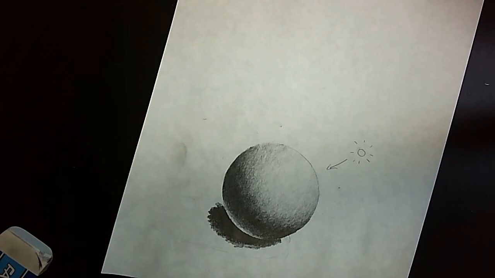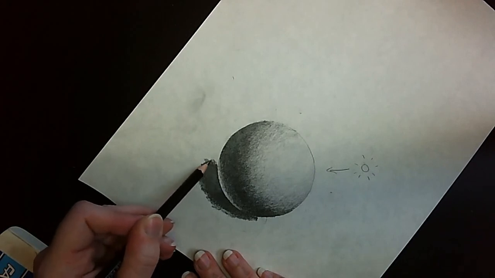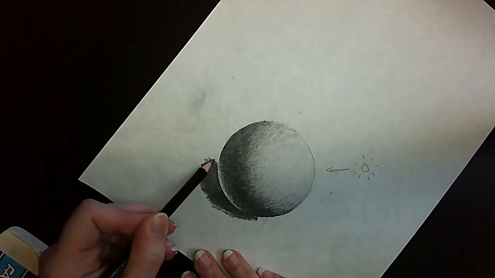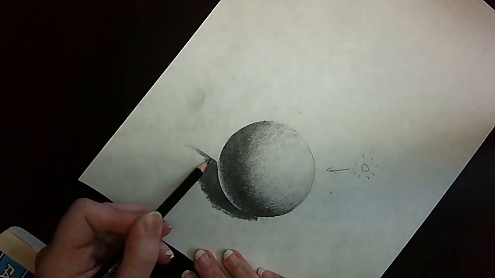And I think I'll switch to my 4B. I'm finding the edge of my shadow along that side.